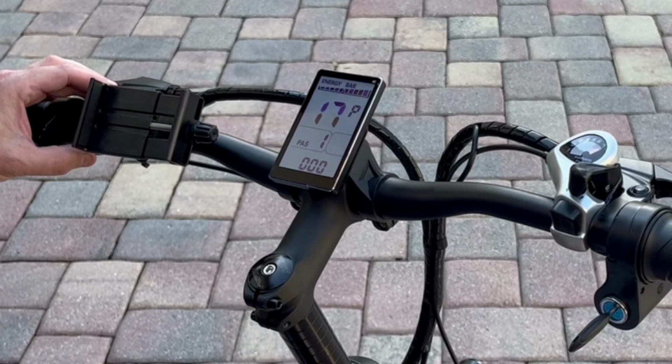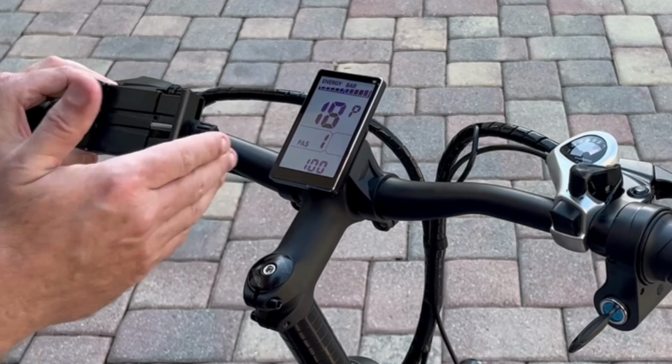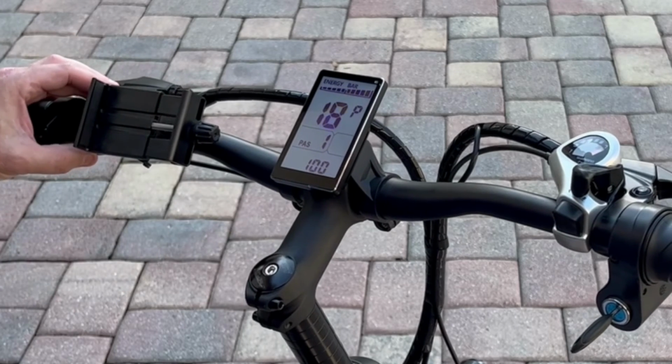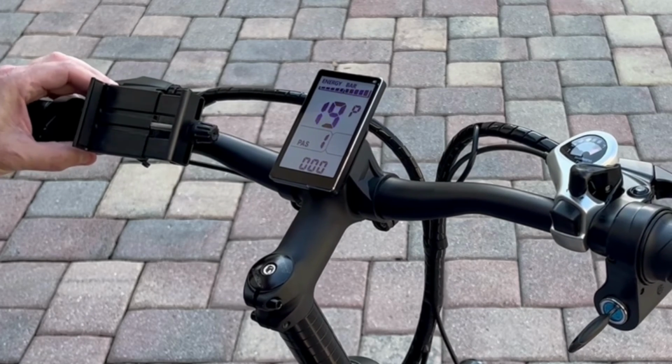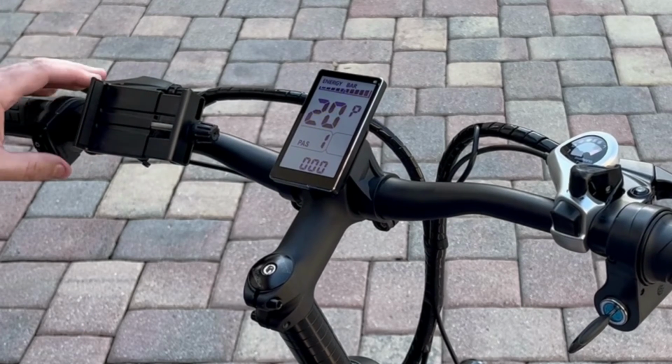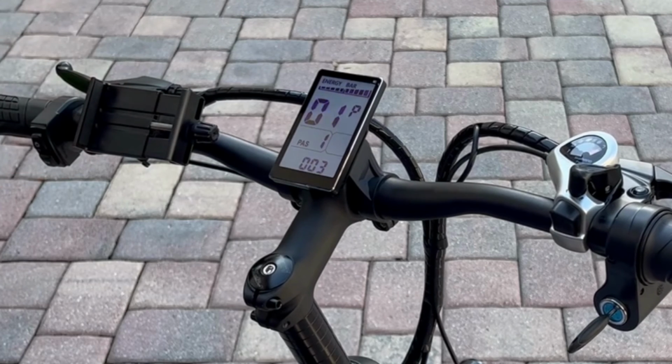P17 is the cruise control on and off. P18 is the speed ratio. It's set to 100%. I left that as the default. P19 is the power bit. I'm not sure what that is. And P20 is the protocol. Not sure what it is. Now, when I hit it again, it rotates back to the P01 setting.